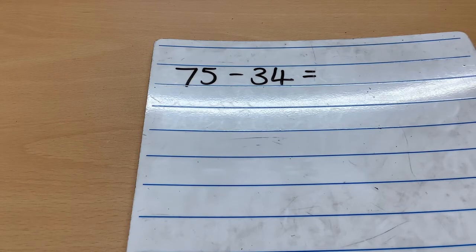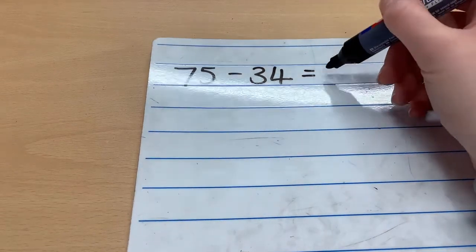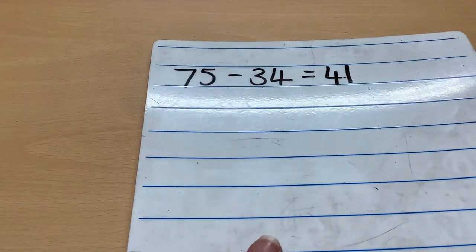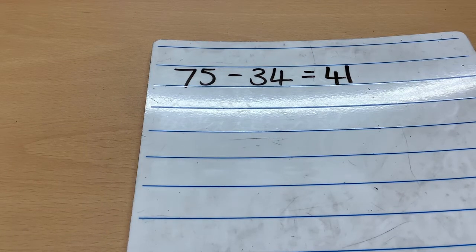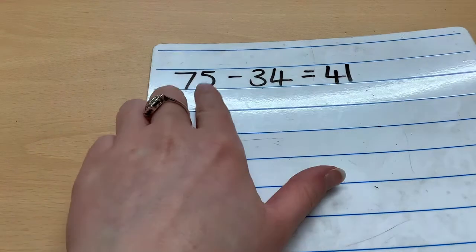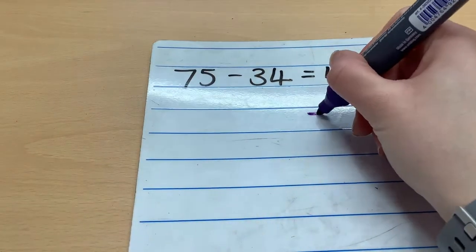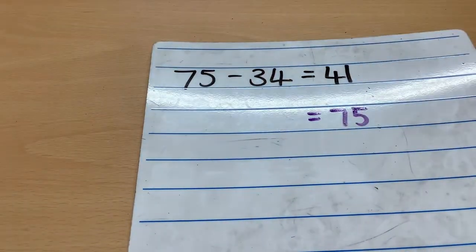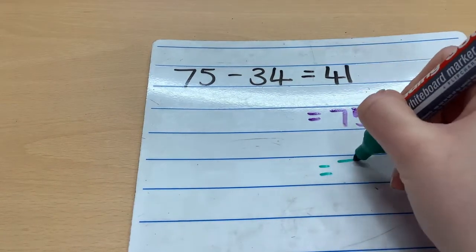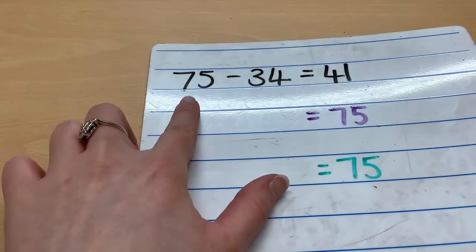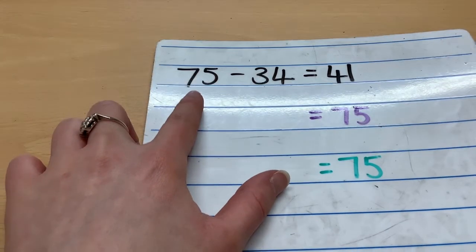Next, let's have a look at a subtraction equation. I have got 75 subtract 34, and I need to find the difference. 75 subtract 34 equals 41. Now, when you do the inverse of a subtraction equation, you do have to do addition, but you want to get the answer, the total of 75. So both times you're going to get the answer 75 because that is the biggest number in your subtraction equation.